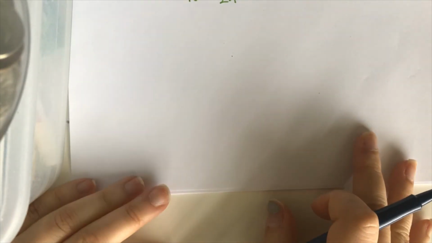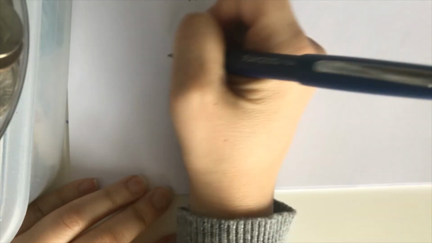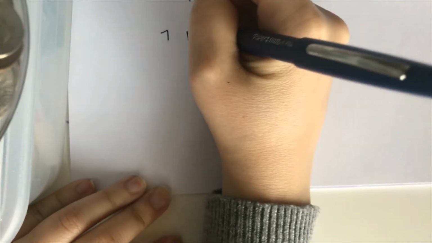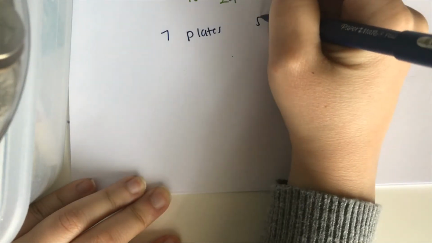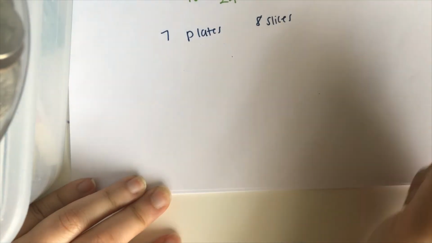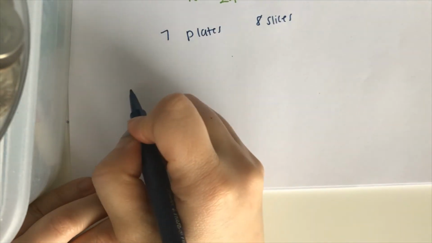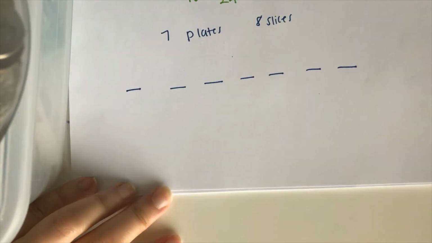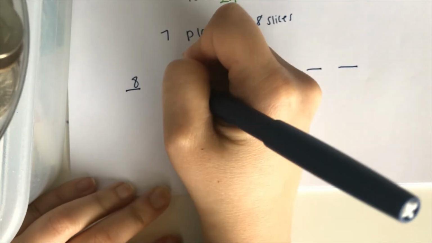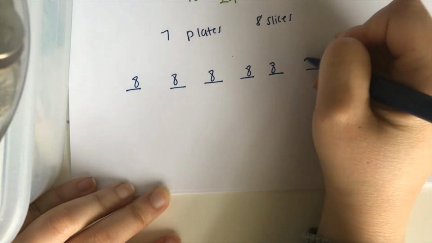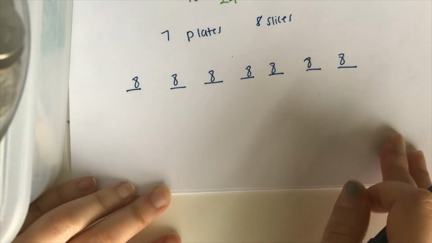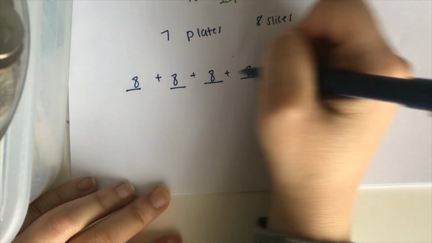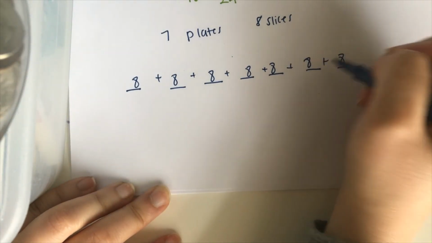My third way, which I feel like is probably the easiest way, is going to start out the same way. You still have 7 plates. You still have 8 slices each. That does not change. So what you're going to do is just put out 1, 2, 3, 4, 5, 6, 7 plates. Put the number 8 on each. And this one you're going to just use doubles. So you're going to add them together, but we're going to do doubles on the bottom.